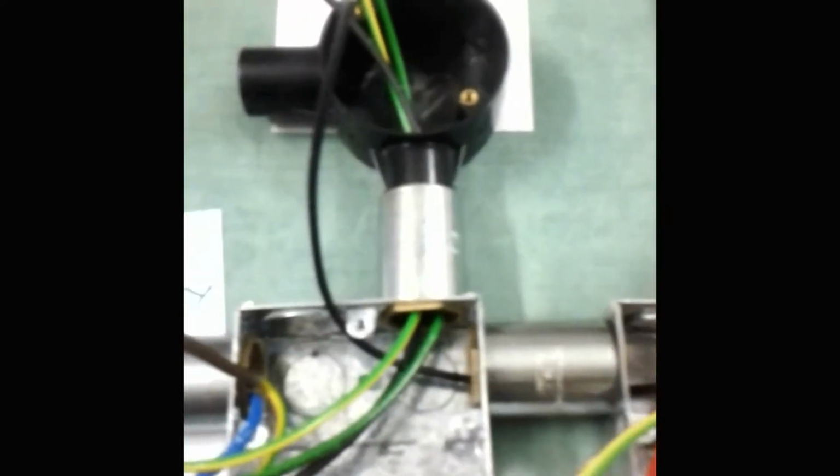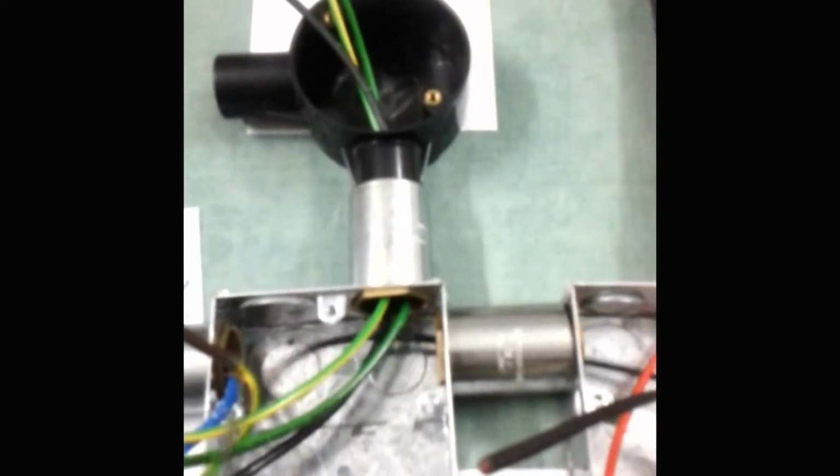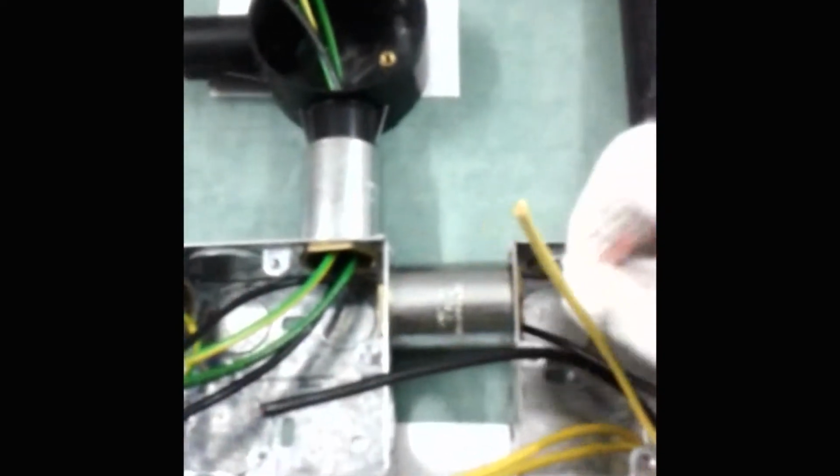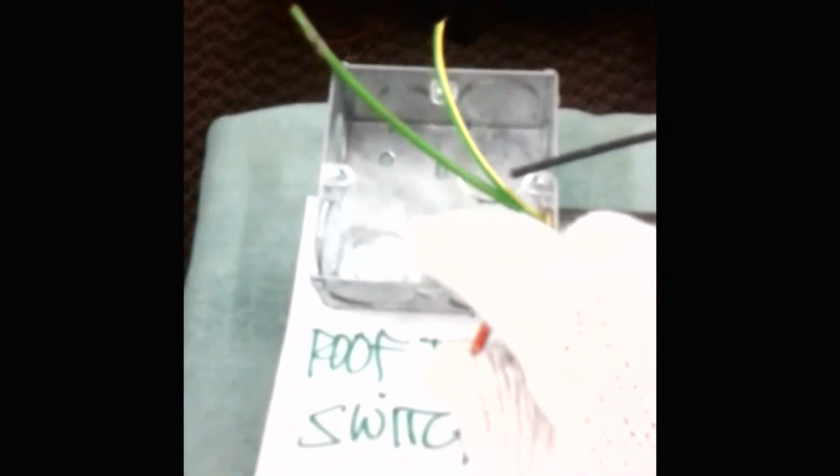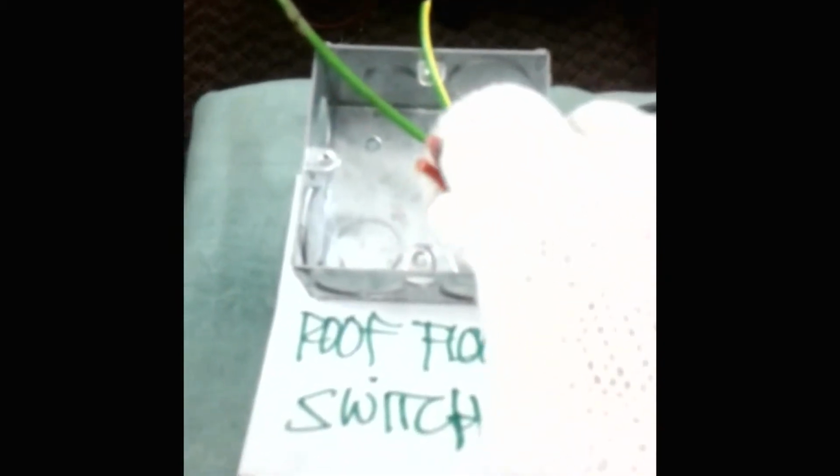Okay, and then at the first floor, from here we run another 2 pieces with the same color, a 2.5 mm electrical wire. We run from this first floor up to the roof floor switch.